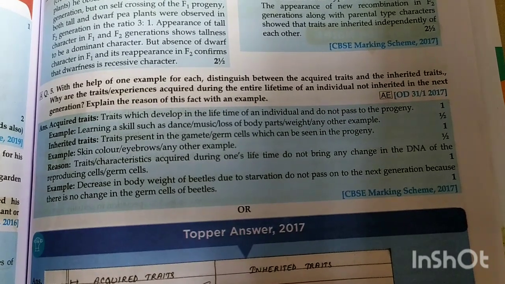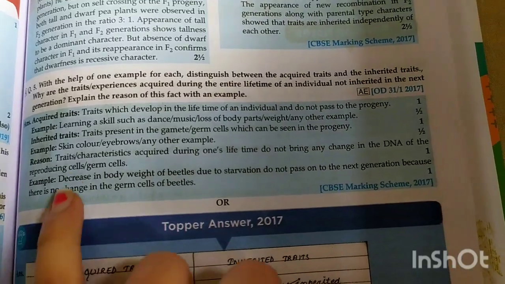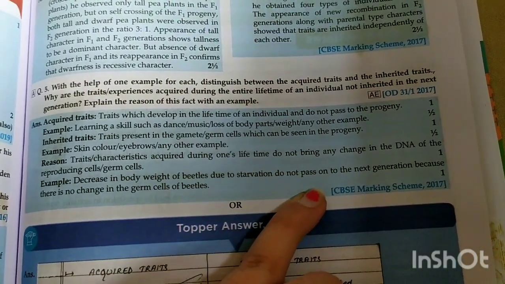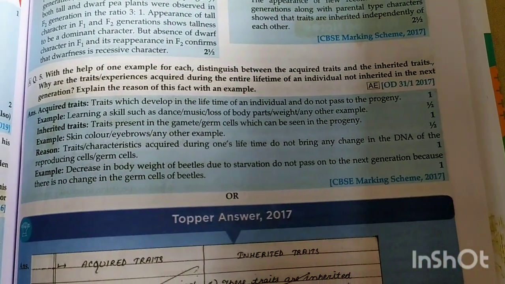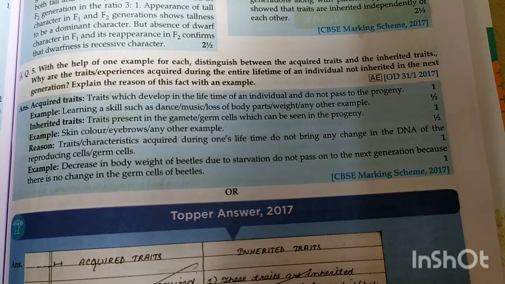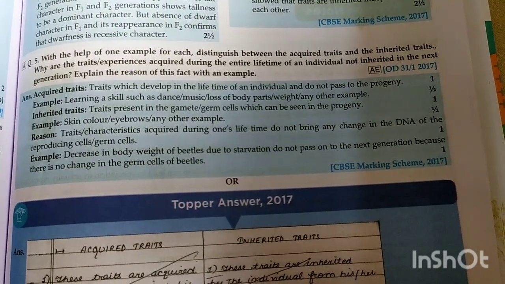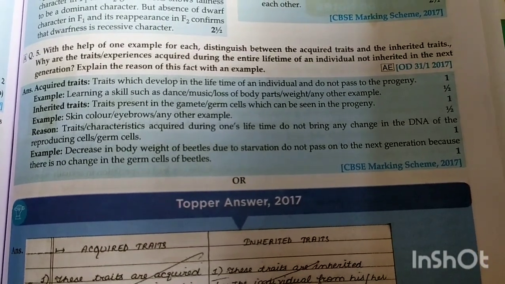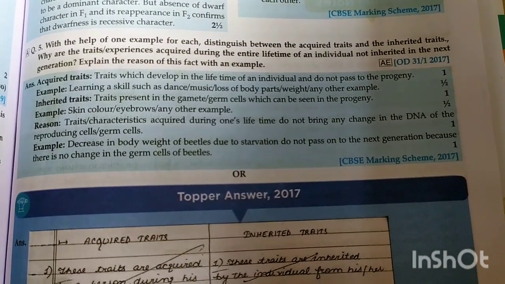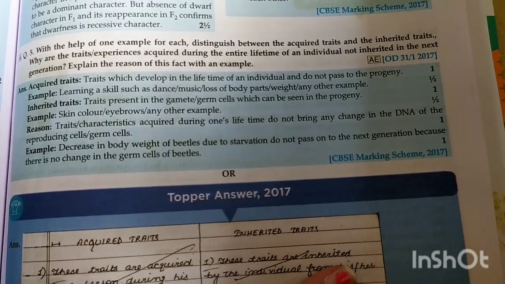For example, a decrease in body weight. Here is one example: the decrease in body weight of beetles due to starvation does not pass on to the next generation, because there is no change in the germ cells of the beetles. It does not bring a change in the DNA of the reproducing cells. So their next generation will not face any change.